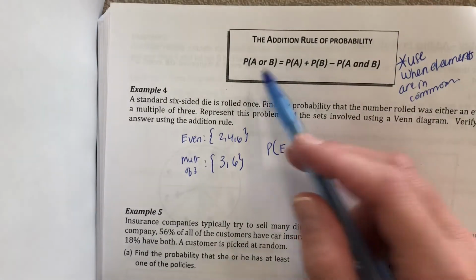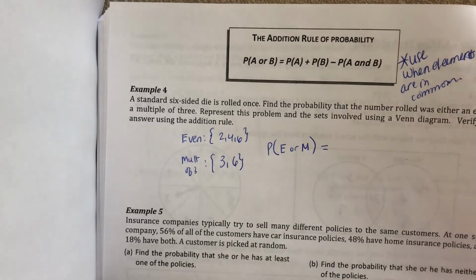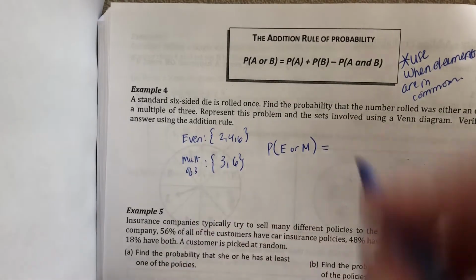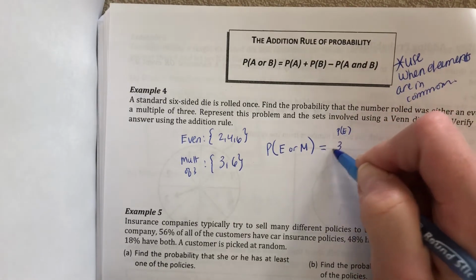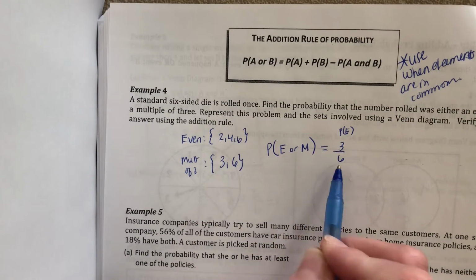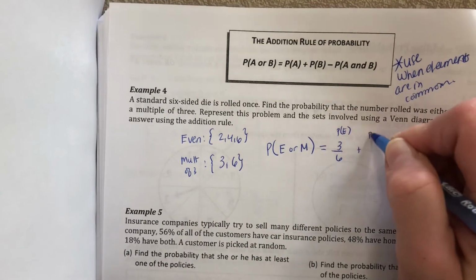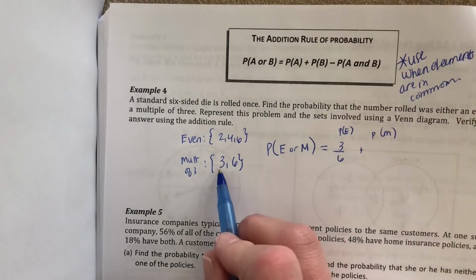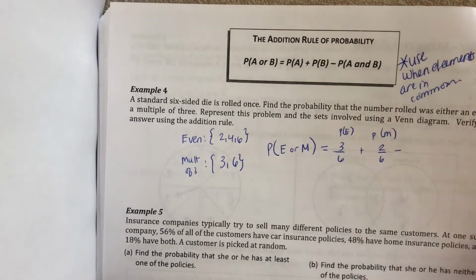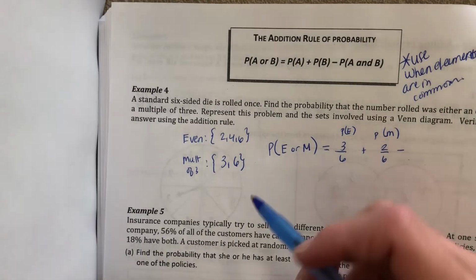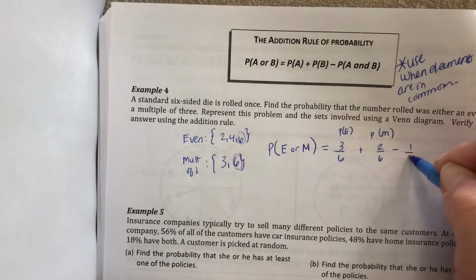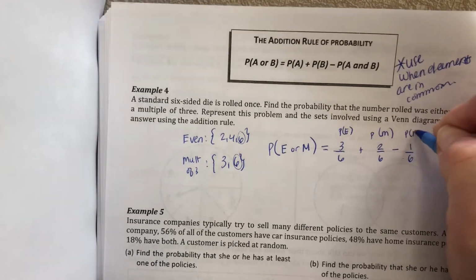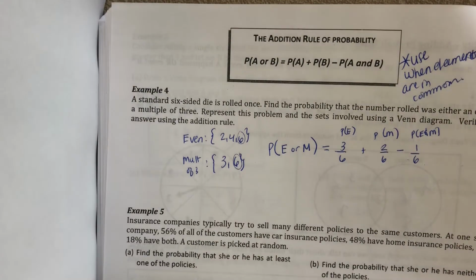So to find the probability of one or the other, I'd find the probability of getting an even. So probability of getting an even number is 3 out of 6. There's 3 elements out of 6. Plus the probability of getting a multiple of 3. There are 2 out of 6. But I've got to subtract out what's in common, which is 1 element in common. So the probability of getting an even and a multiple of 3 would be 1 out of 6.